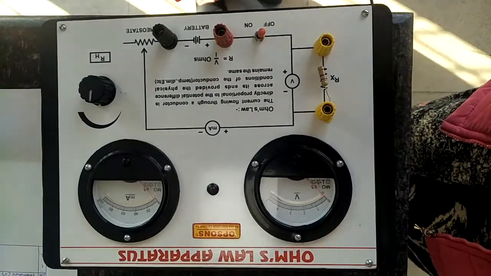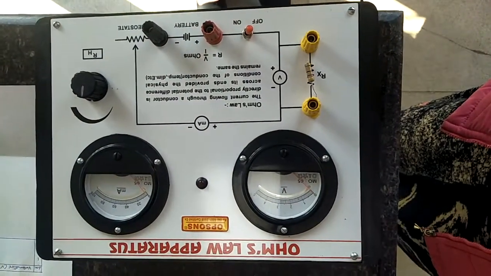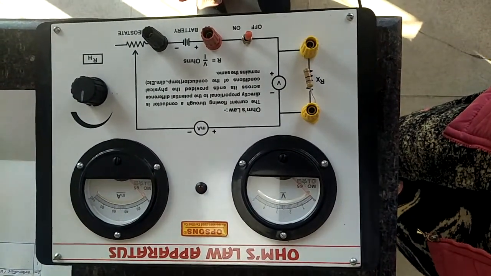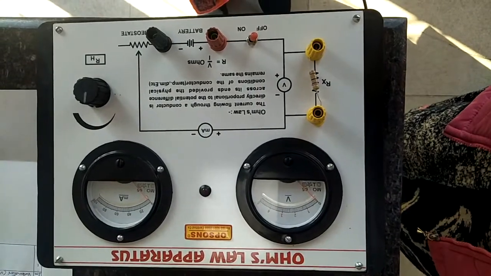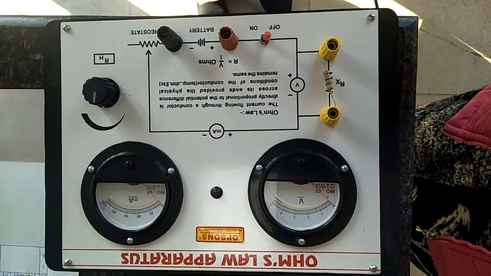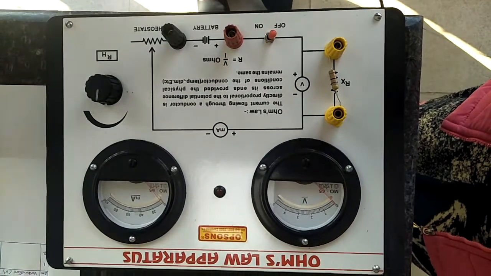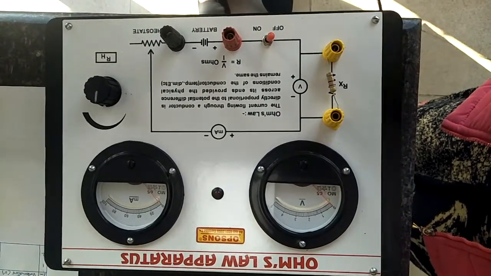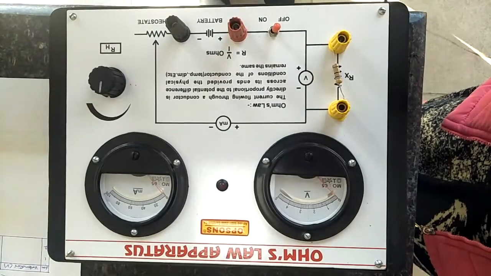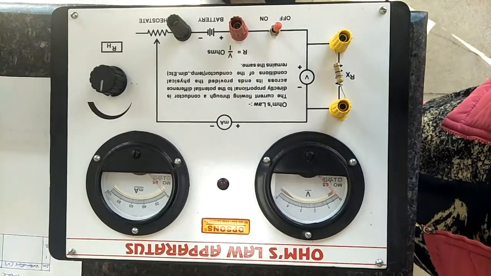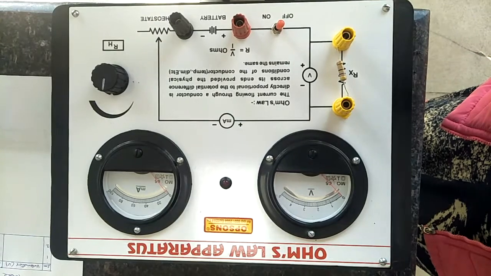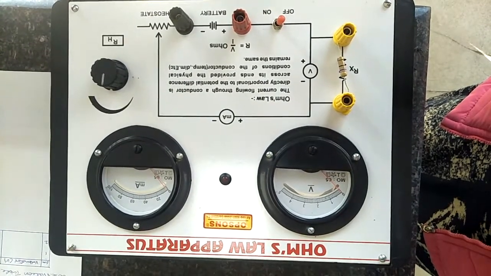Now, according to Ohm's law, the current flowing through a conductor is directly proportional to the potential difference across its ends, provided the physical conditions of the conductor, like length, area of cross section, material of the conductor and temperature, remain constant, right?